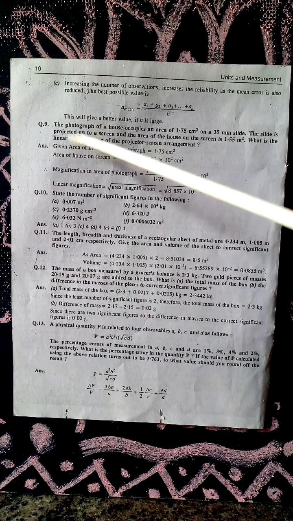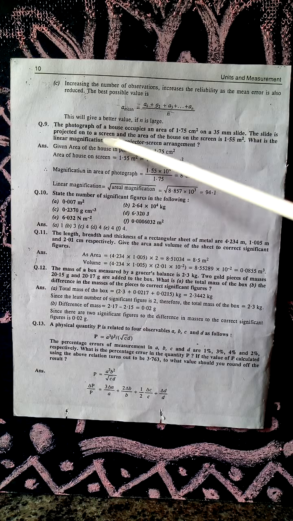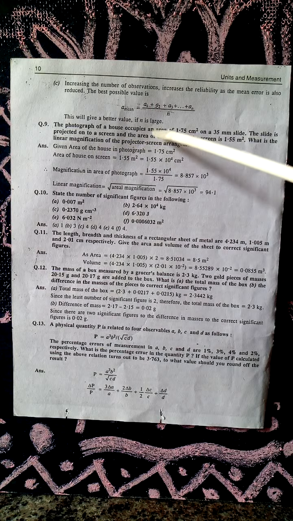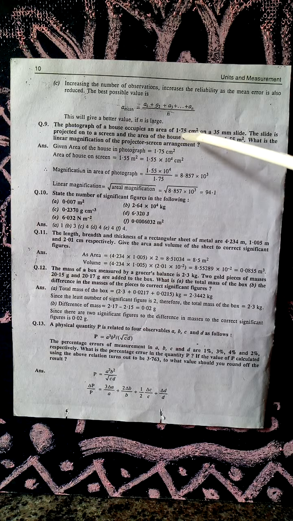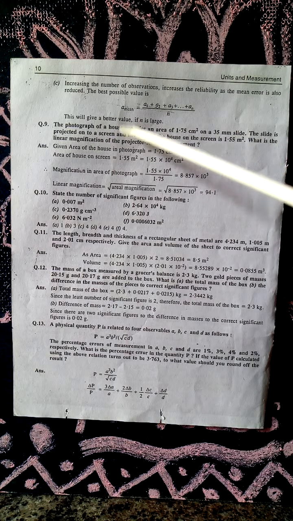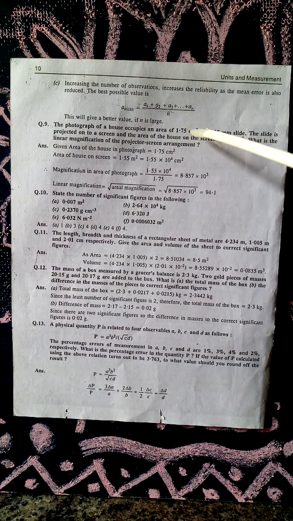Coming to the next question. The photograph of a house occupies an area of 1.75 centimeter square on a 35 millimeter slide.